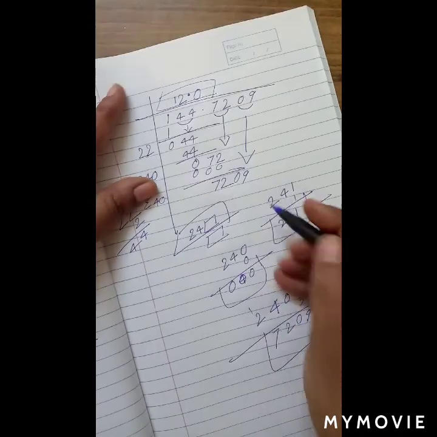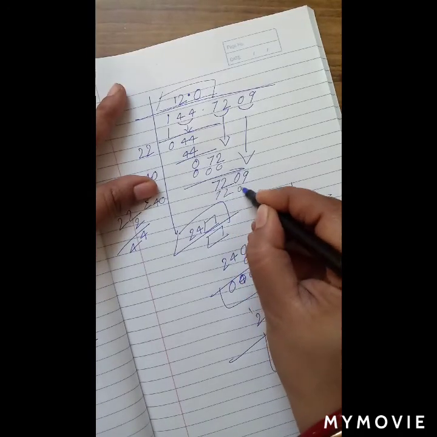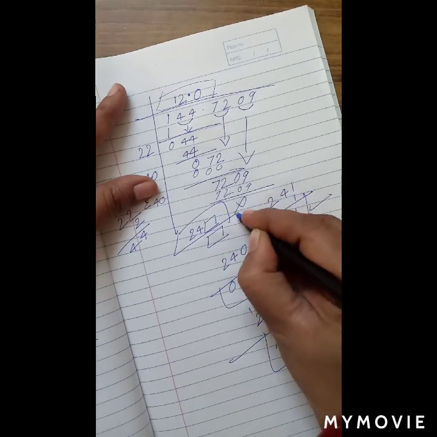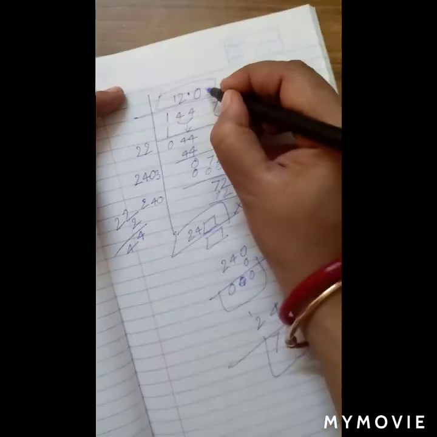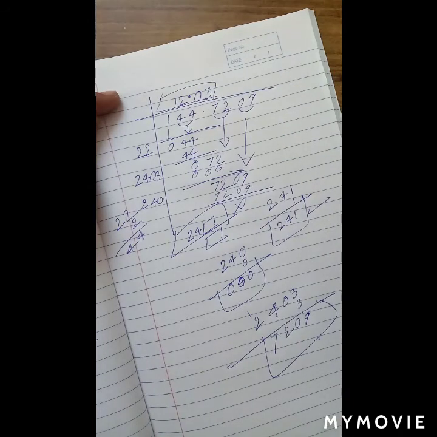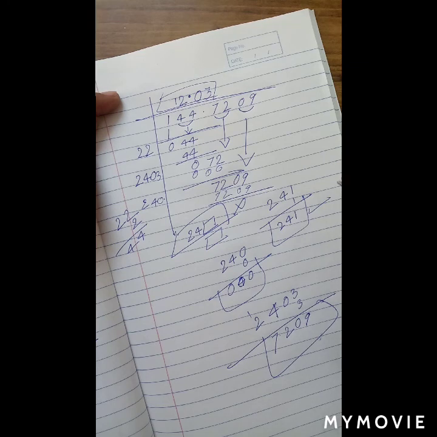So it is left with no remainder, and here we will put a 3 and here we will put a 3. So we have got 12.03 as the square root of 144.7209. So that was easy.